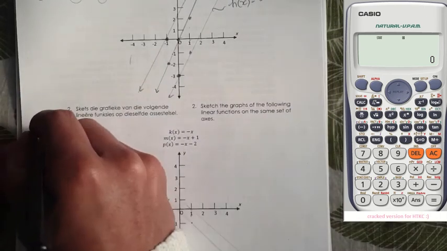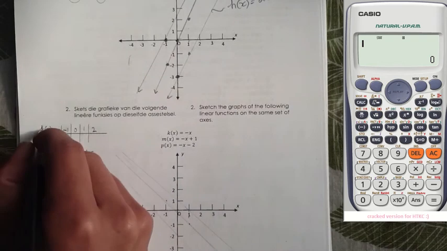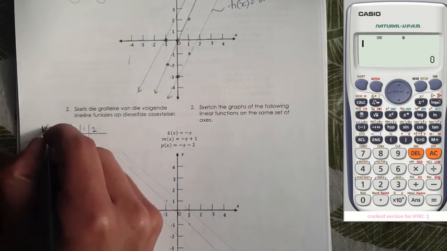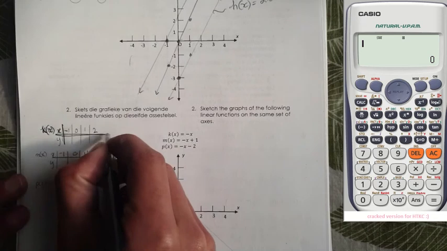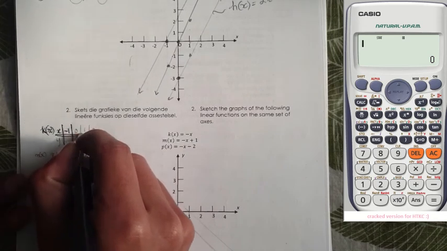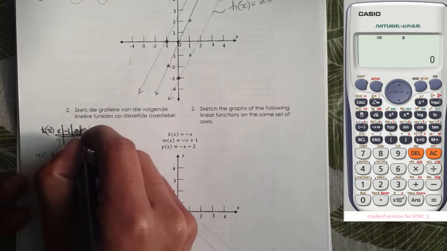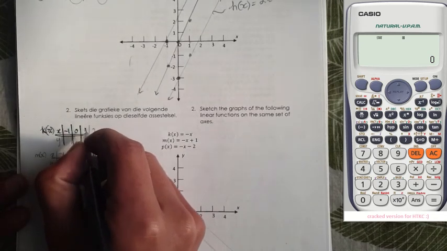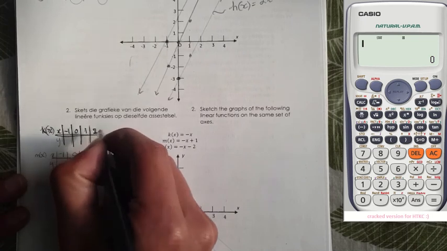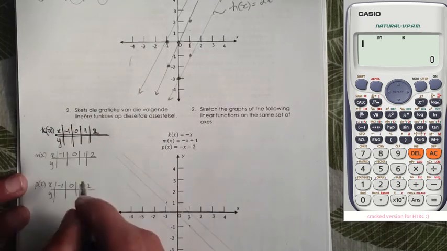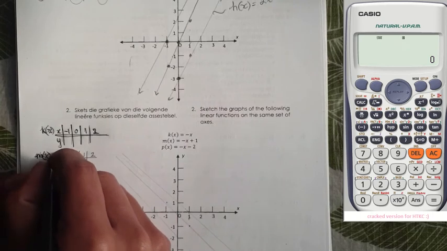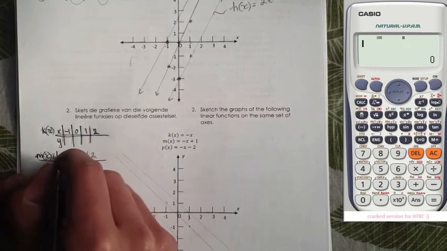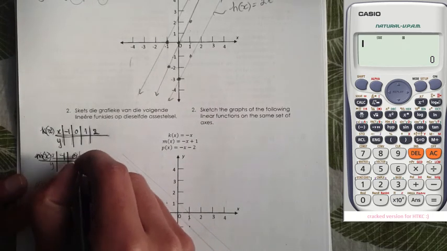Like I did in the previous one, I like to draw myself a table because I prefer the table method. They didn't say which method I should use, so I'm going to use the table method right here. So I put in the values -1, 0, and 2. You could have put in more values, but those are the values I'm going to start off with. I am simply going to substitute these values into the equation.